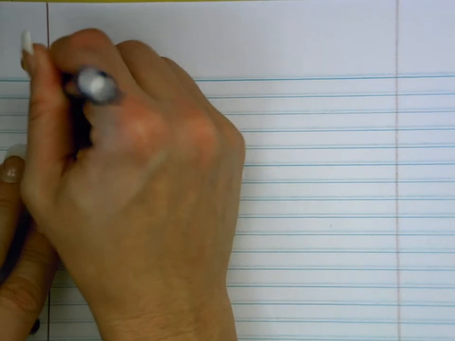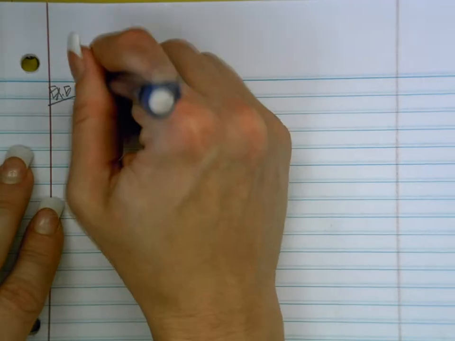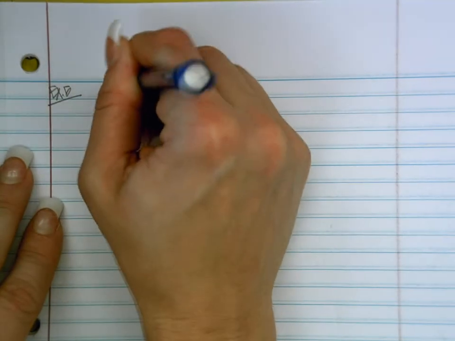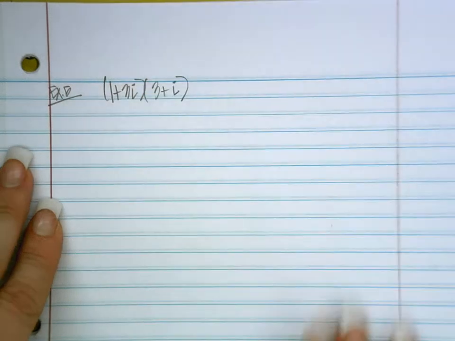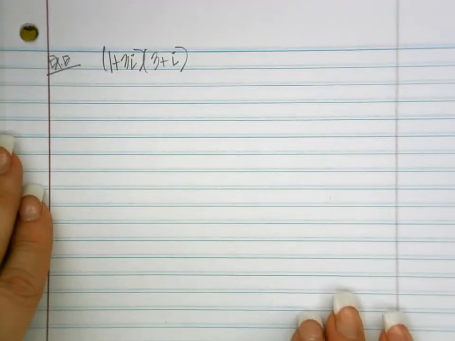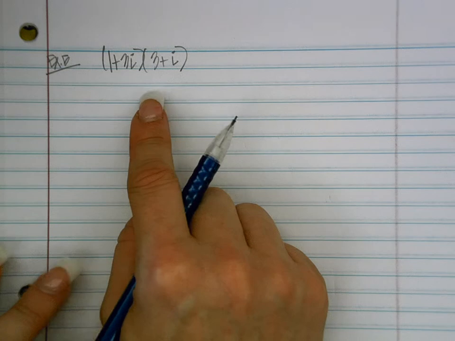Okay, let's try another one. Number 5. Let's try 1 plus 3i times 3 plus i. Any ideas? How are you going to do this? FOIL. First, outside, inside, last.